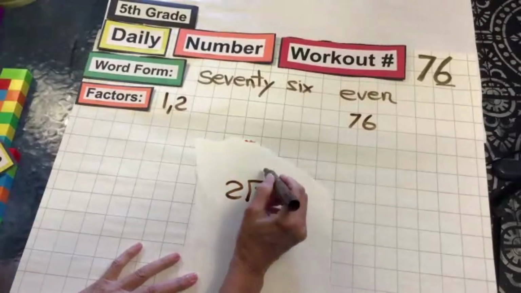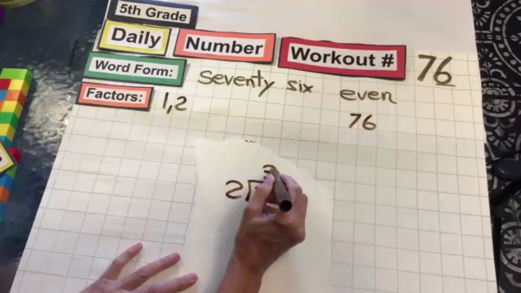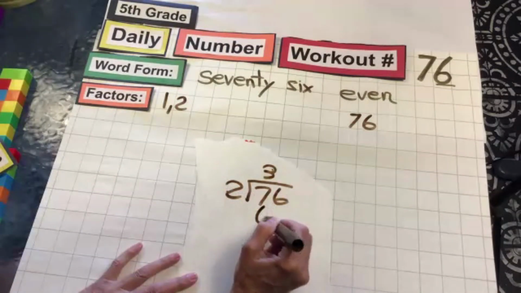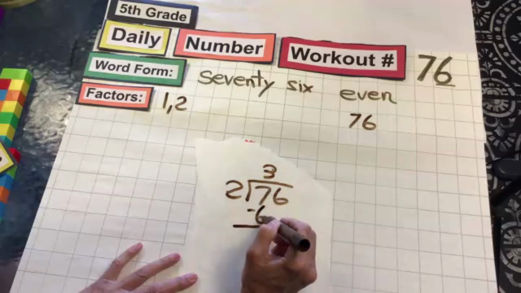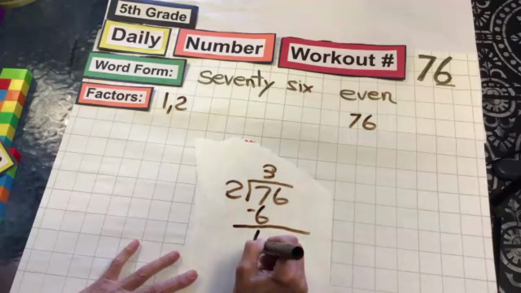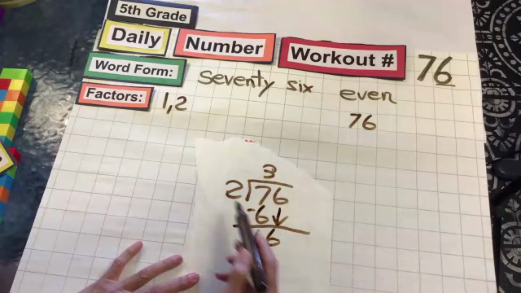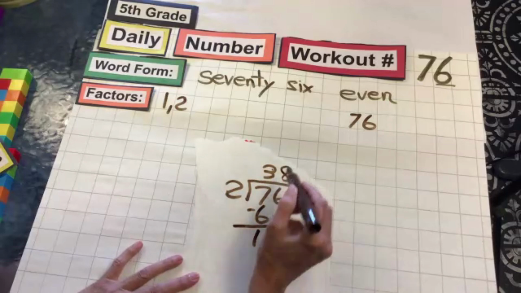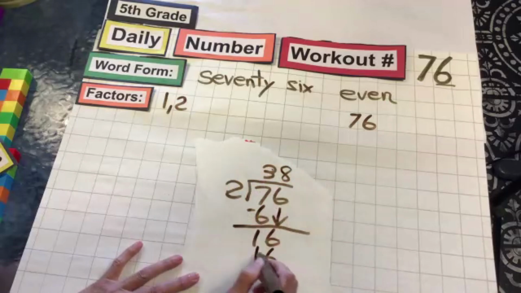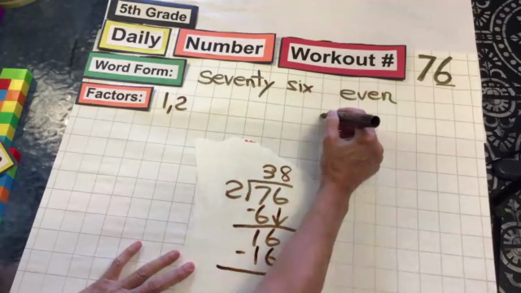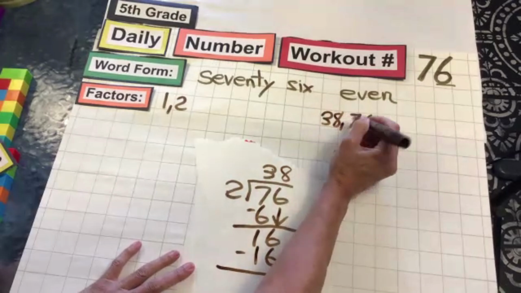So 2 goes into 7 3 times, because 3 times 2 is 6. Subtract that out. 7 minus 6 is 1. That column's done because 2 does not go into 1. So then we drop down this next place value, and 2 goes into 16 8 whole times, because 8 times 2 is 16. And that equals 0. So we have 2 times 38.